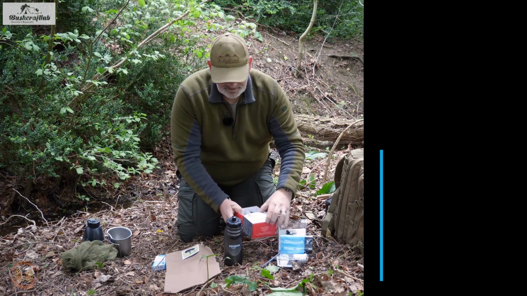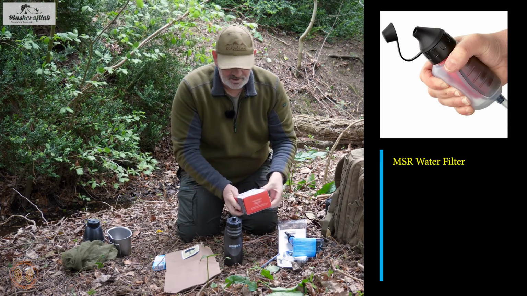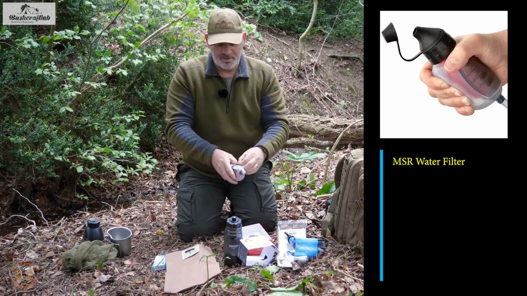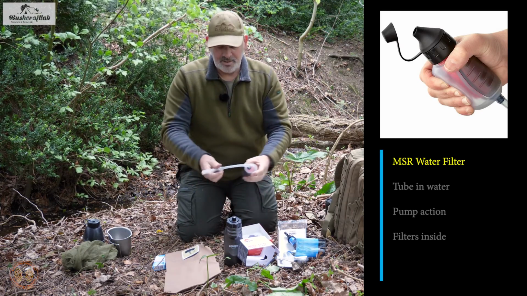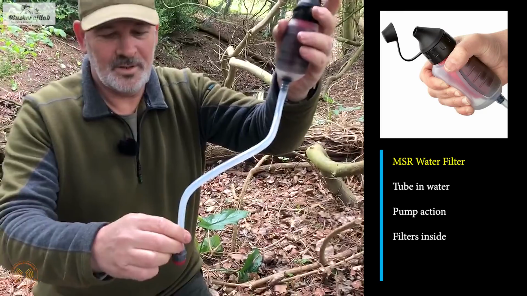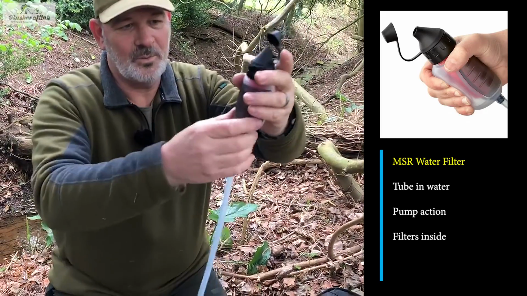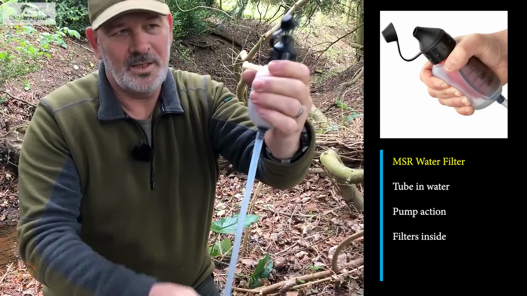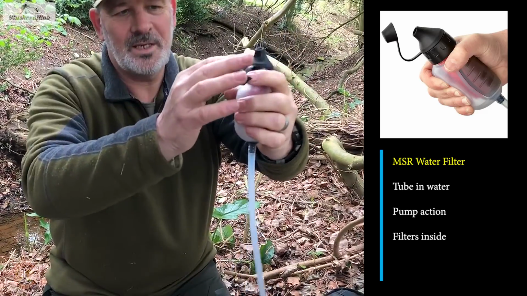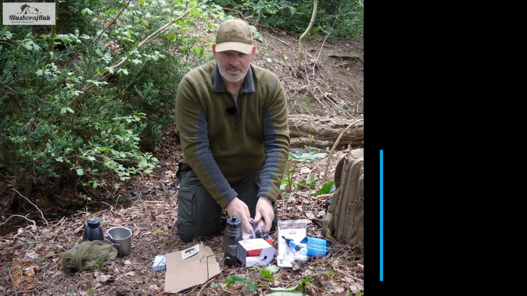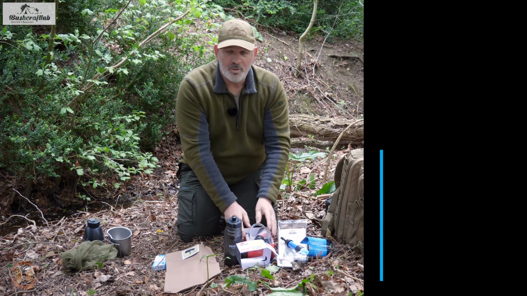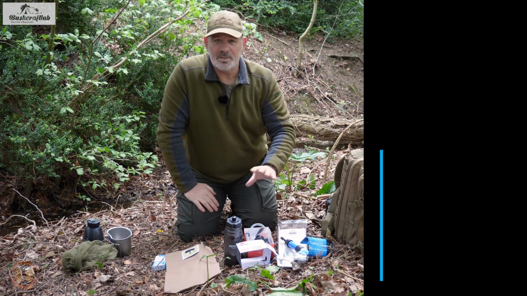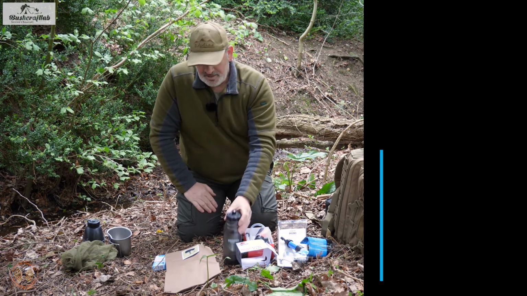Then following on from that, we've got the MSR water filter. Very similar, but this time you literally put the tube into the water, and you've got a pump action here which will bring the water out, and again all the filters are inside. We're not going to go into details of the filters or the different technical specs. That can all be found on various different websites, including the Bushcraft Lab.